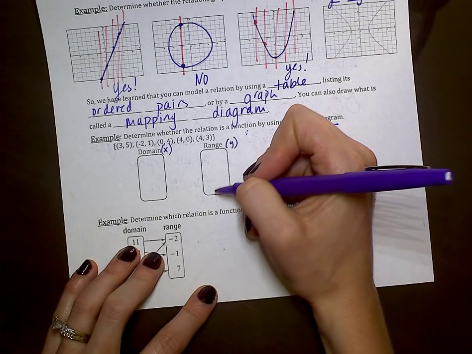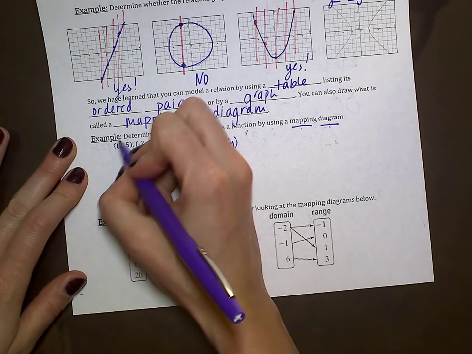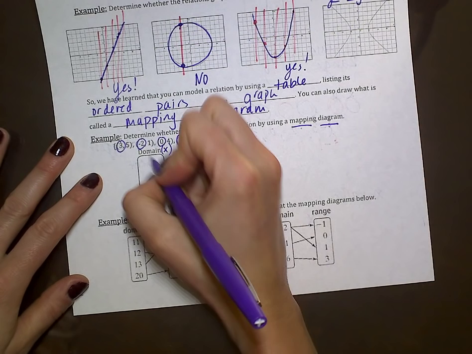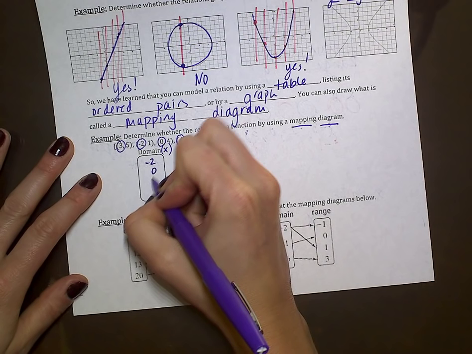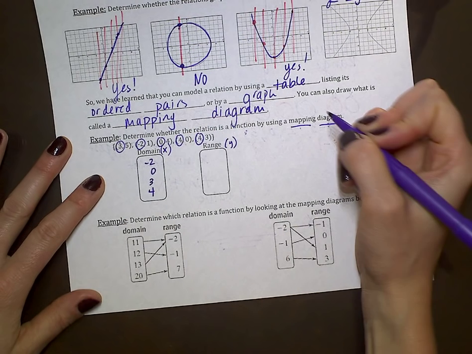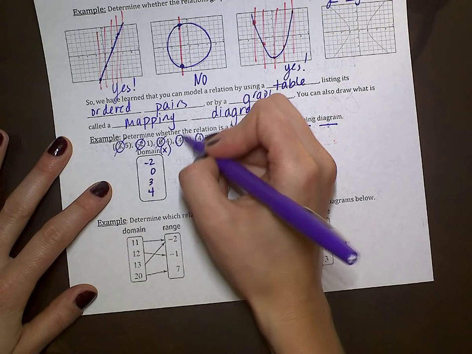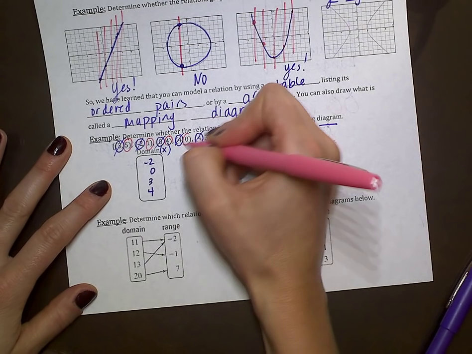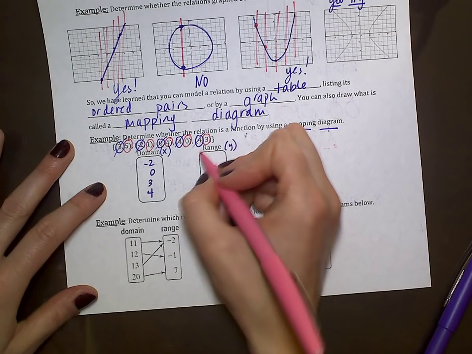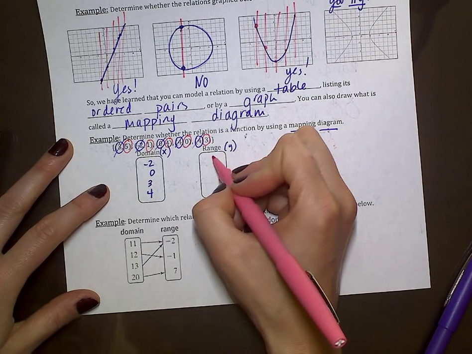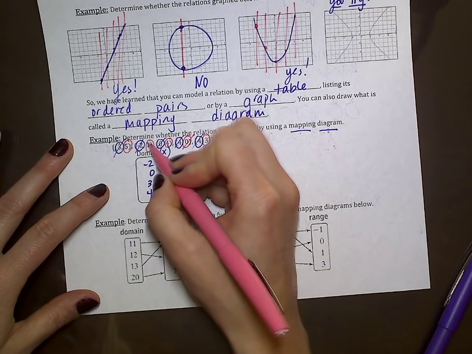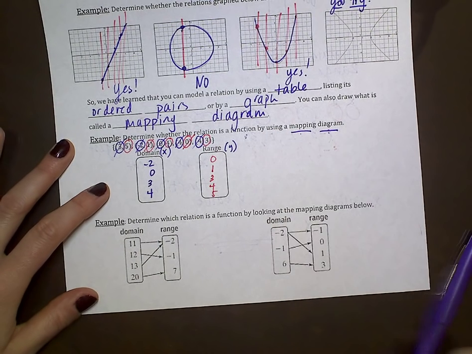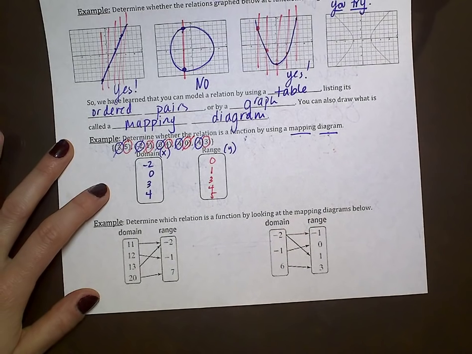So I'm going to do what I did on the front. I know the x's are the domains. Those are the first numbers. I'm going to go smallest to biggest. And I'm not going to write 4 twice because I don't have to. The ranges, those are the y values. The second numbers, well, lots of numbers here. Let's say they'd be 0, 1, 3, 4, 5. Okay, so I listed them just like I did on the front.